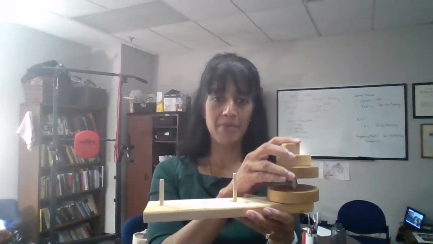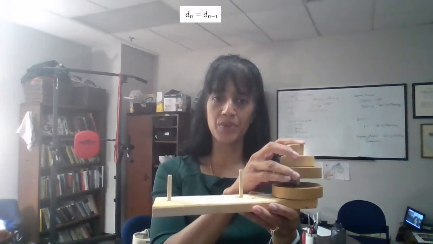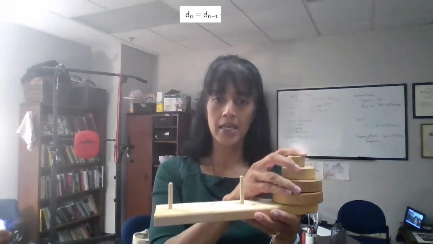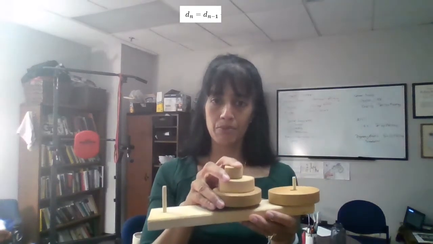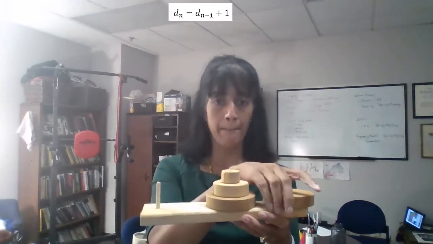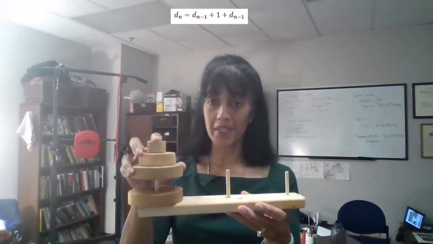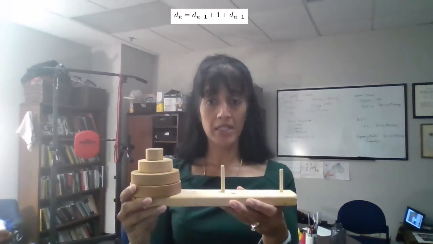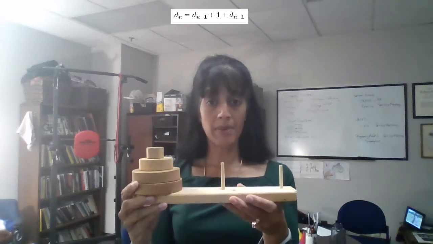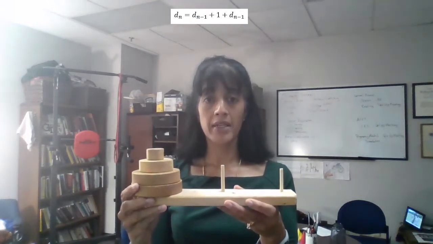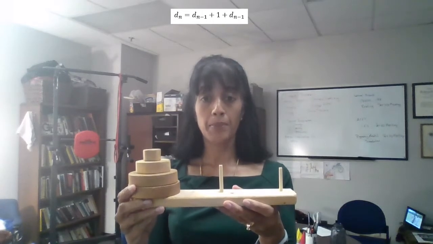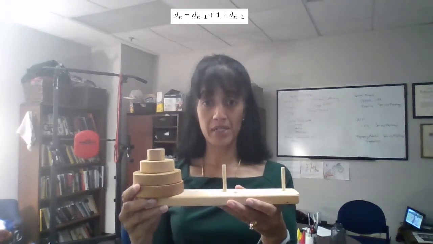Then this would be d_(n-1), because it's the minimal number of moves to move n minus 1 discs. So d_(n-1), I move them over, plus 1, plus d_(n-1). So my model is d_n is equal to d_(n-1) plus 1 plus d_(n-1).